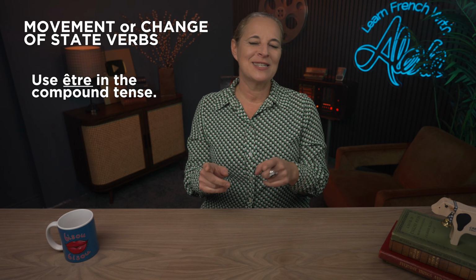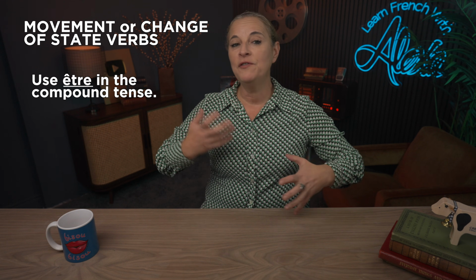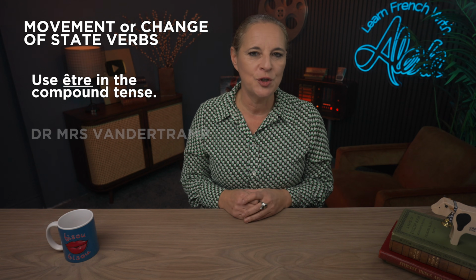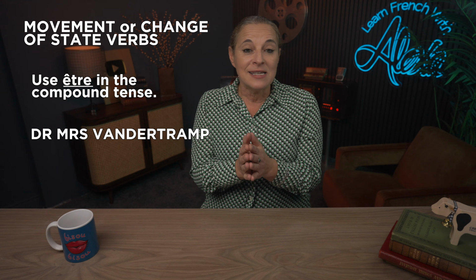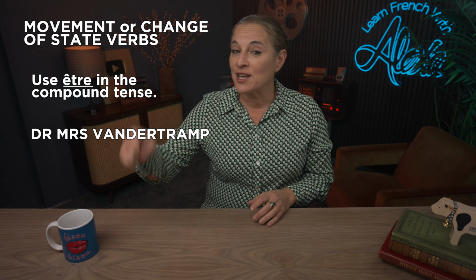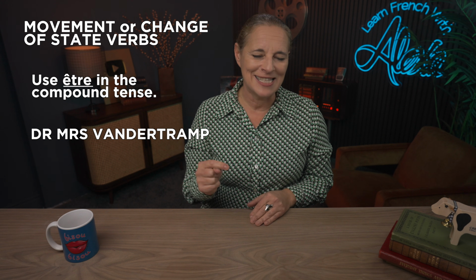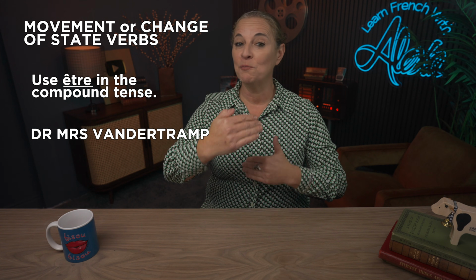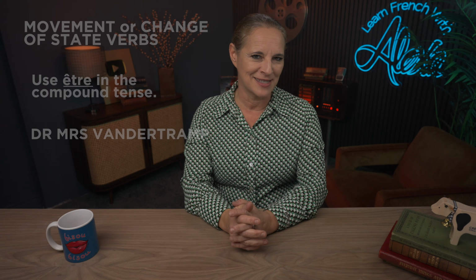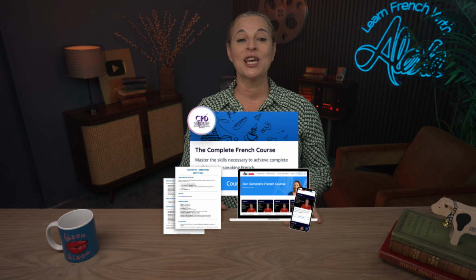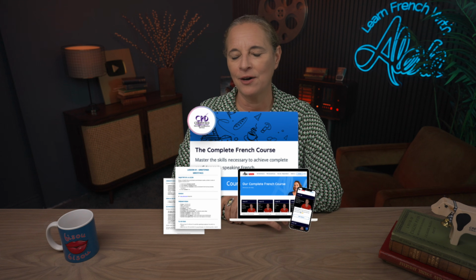Now, this is another lesson, but a good way to remember the movement verbs is with the acronym Dr. and Mrs. Van der Trump. Please see the support guide attached with this lesson for the full list of the movement verbs used with être in the passé composé or any compound tenses. And again, I cover in great detail the movement verbs and the reflexive verbs in my course. So if you want to check it out, follow the link under this video.